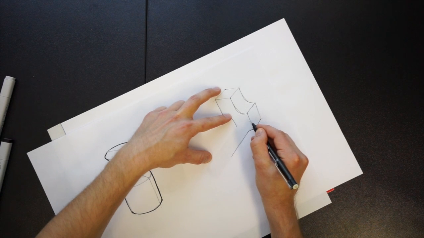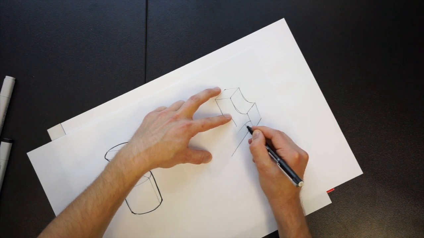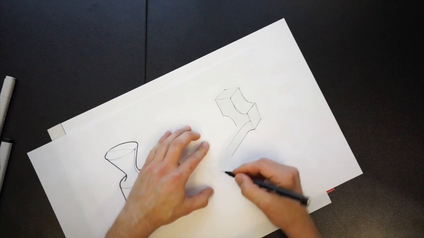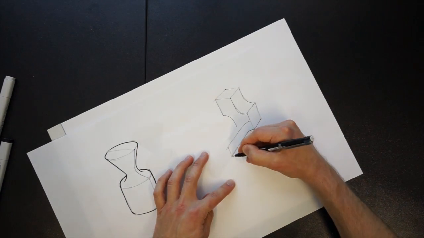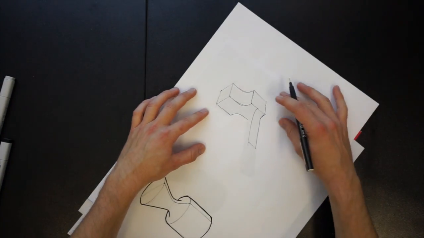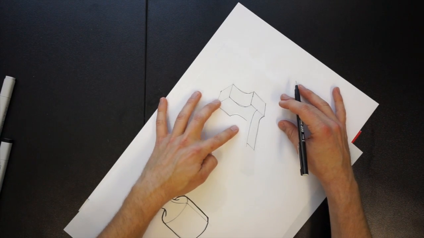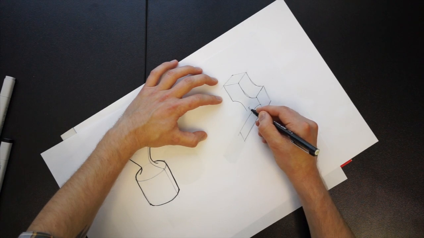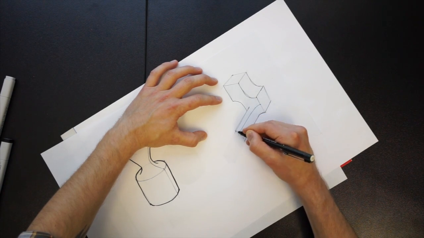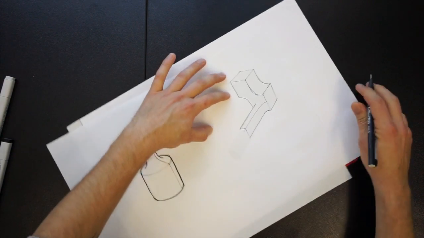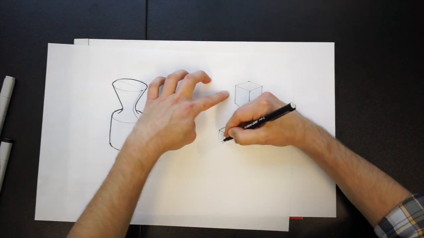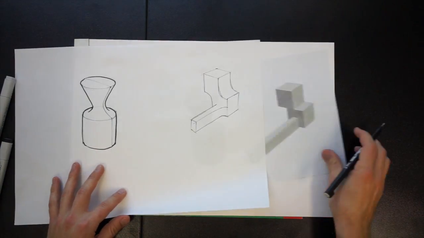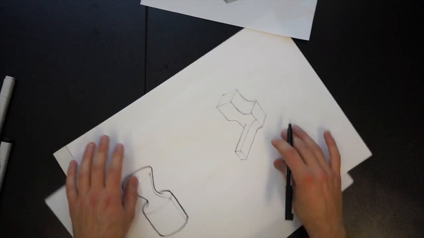Maybe with this one, you can see it there as well. And I'm going to cut it short. I don't need it to go that far. That's fine. Just be careful not to lose where you were with it when you're using it as an underlay.